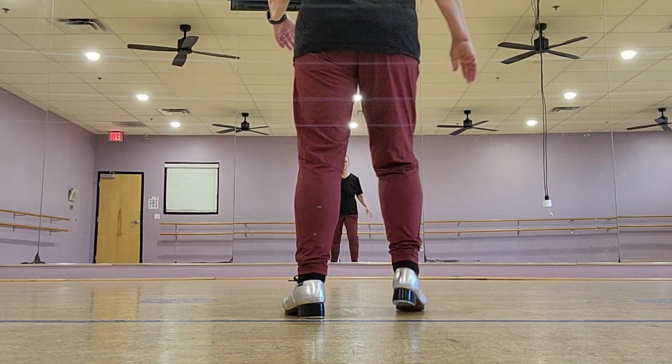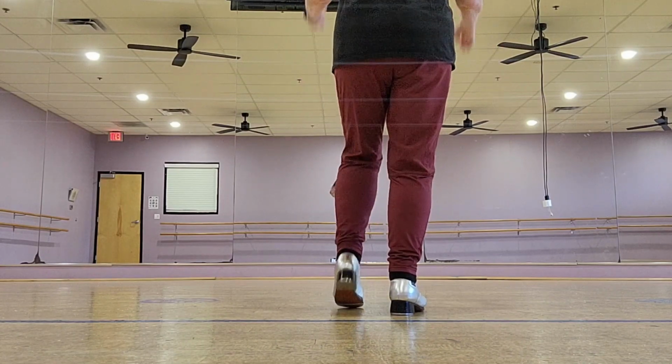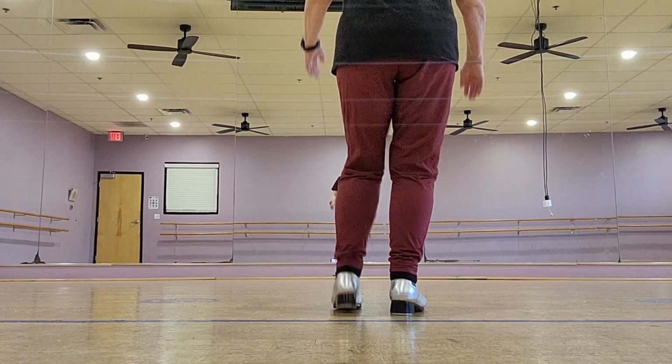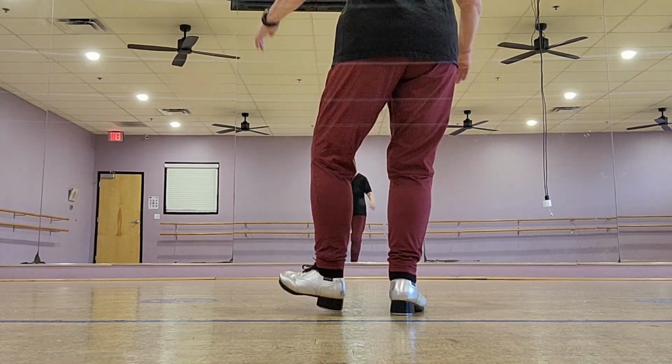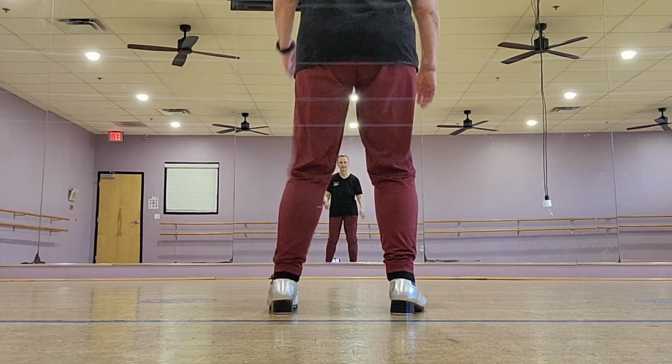Now we do the left foot. 1, 2, 3, 4, 5, 6, 7, 8, and heel. 5, 6, 7, 8, toe out. 5, 6, 7, heel behind.